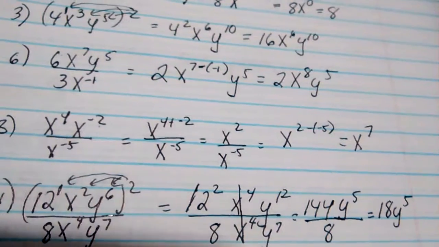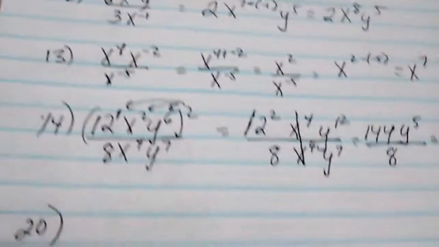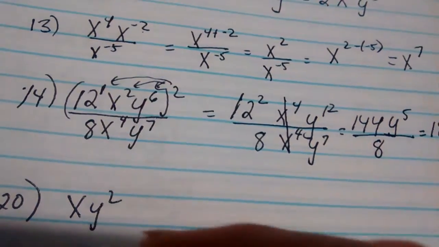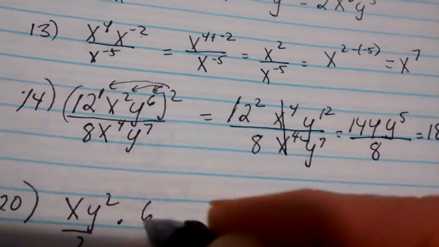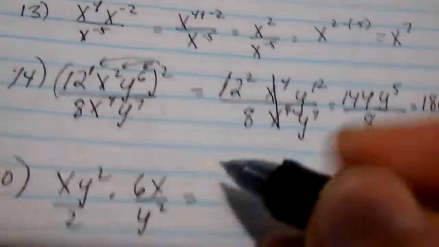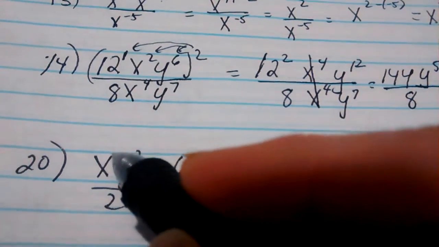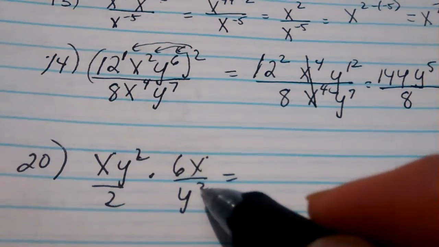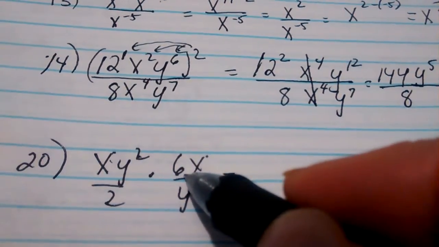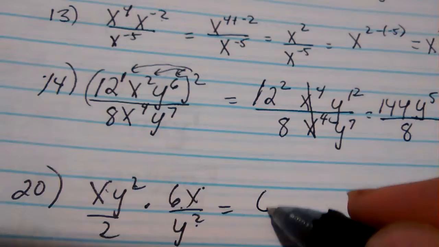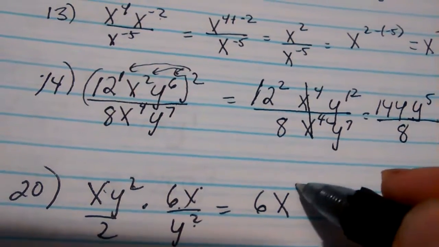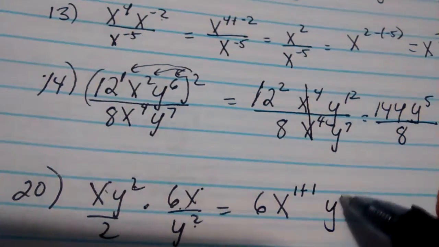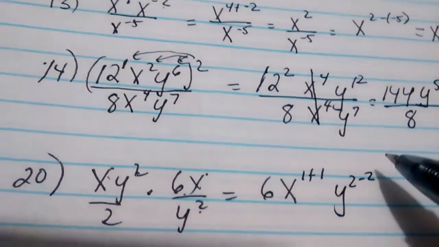And number 20. We have xy squared over 2 times 6xy squared. So you can add these exponents and you can subtract these. So this would become 6 x to the first plus 1, y to the second minus 2.